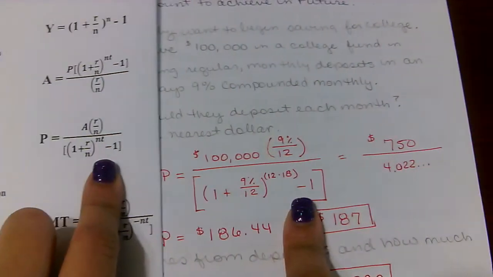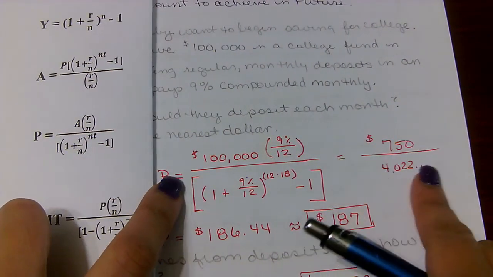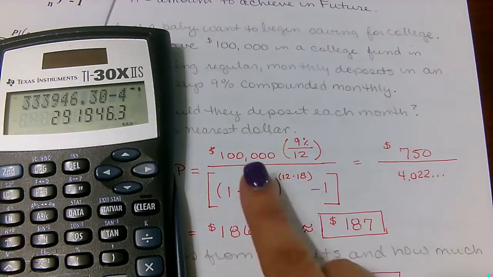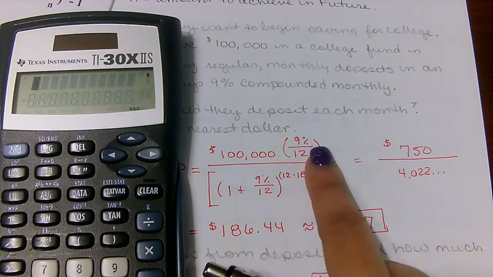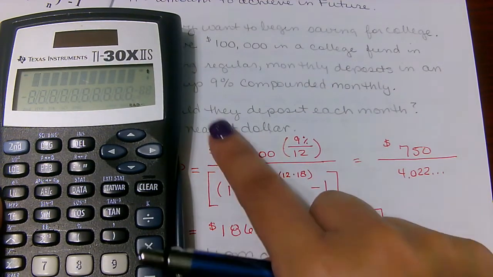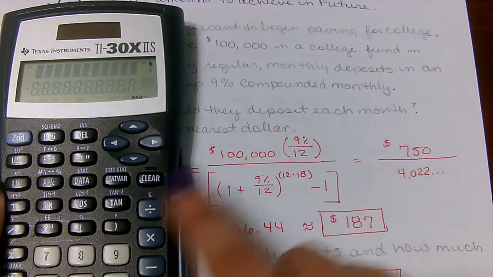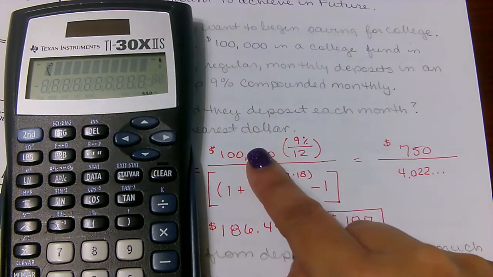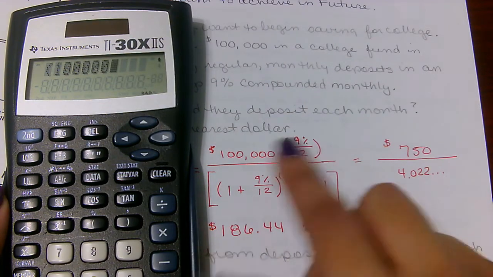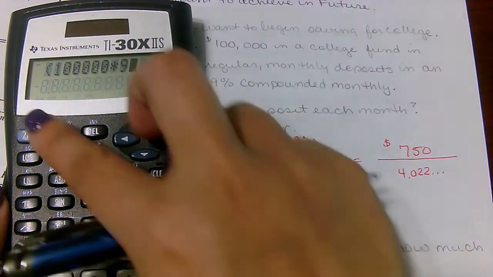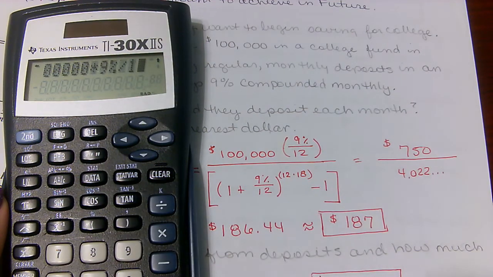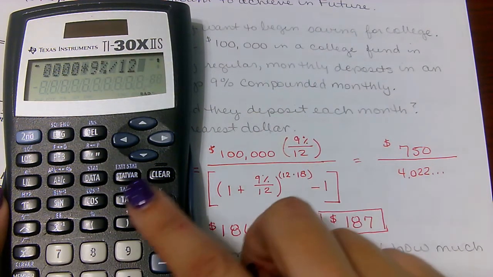minus 1. You can put this in the calculator piece by piece, or you can plug it in all at the same time. I'm going to show you how to do it all at the same time. Remember, for the numerator, you want to use an extra set of parentheses, so we're going to add 1 to the outside. Then I'm going to put in my 100,000 times 9% divide by 12. Close my parentheses.